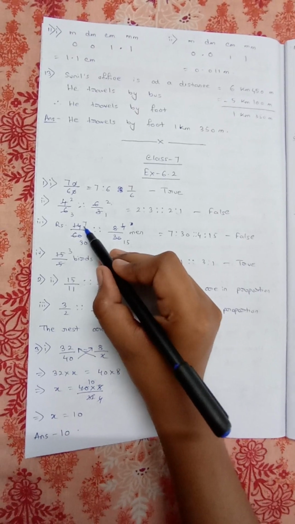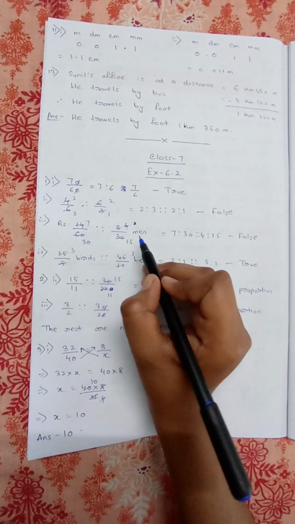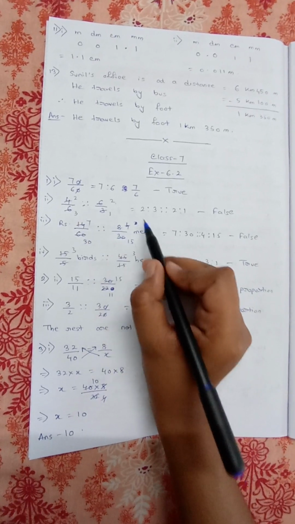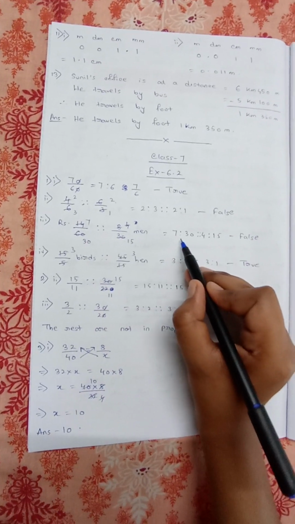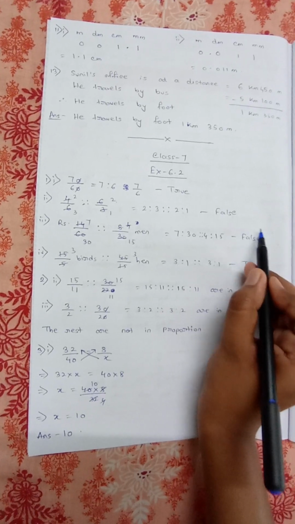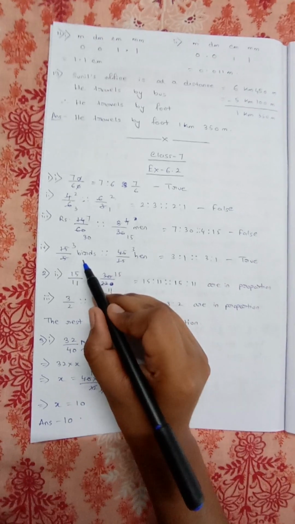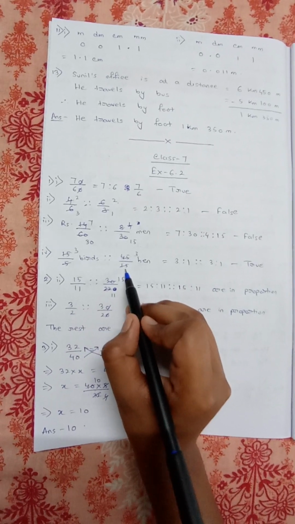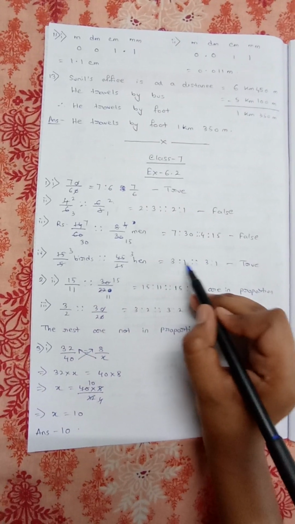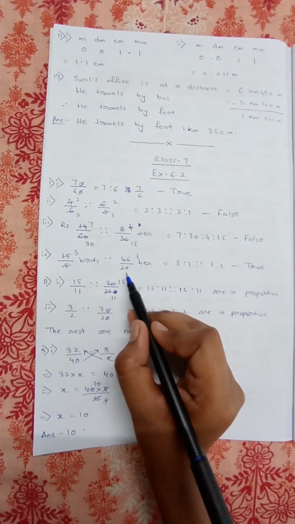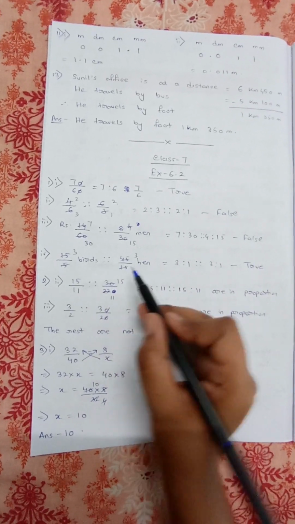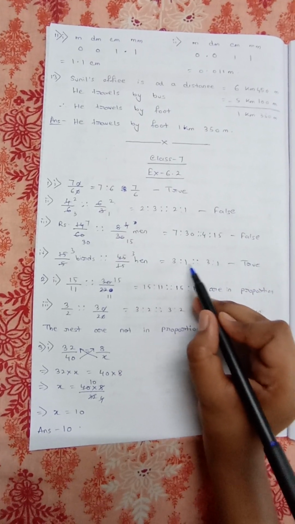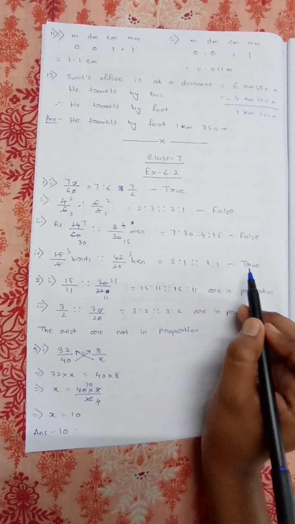Next is again 14 by 60 and 38 by 30. You have to first take it into lowest terms and then see it is not coming equal. So it is false. And again this one, 15 by 5 proportionate to 45 by 15. And this one is true because after doing the lowest term we find 3 is to 1 proportionate to 3 is to 1.